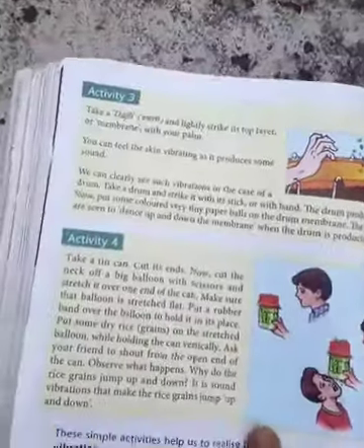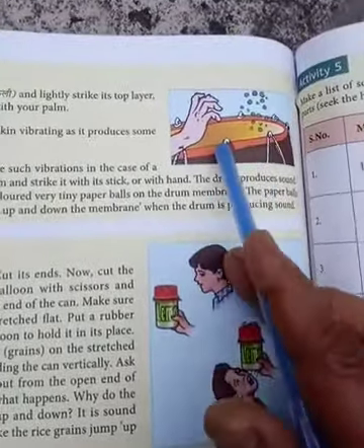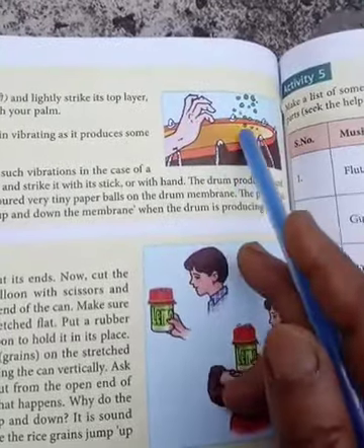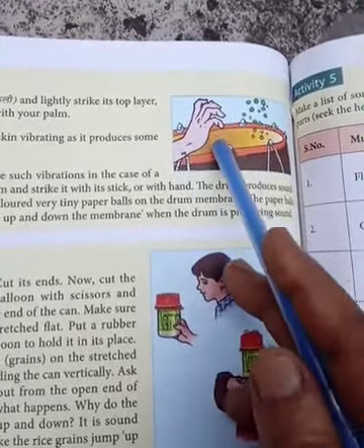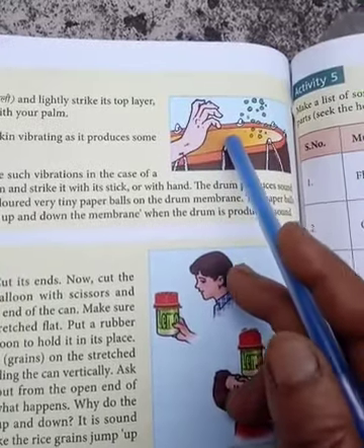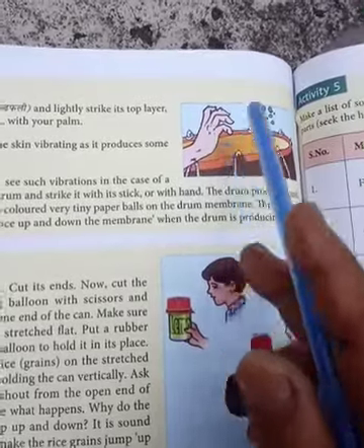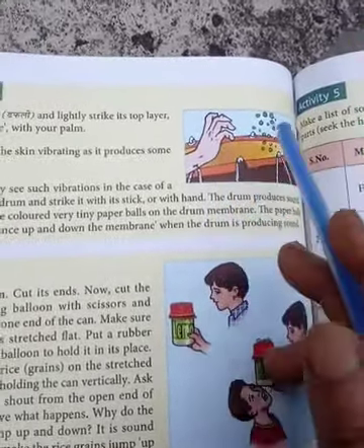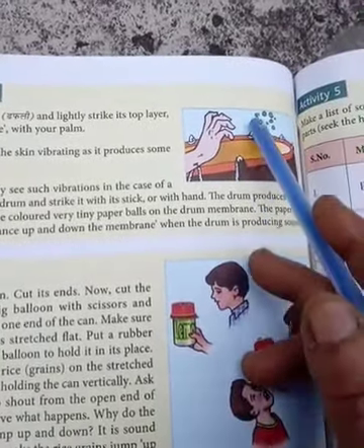So activity three, come to activity 3. Just there is a drum, duffly. So it is covered with a skin, leather, any type of thin covering. So when you strike the surface of the drum with your hand or with a drumstick, then what will happen? This leather or this cover will vibrate, and as a result, if you keep something over this, they will also start dancing, yani they will go up and down.